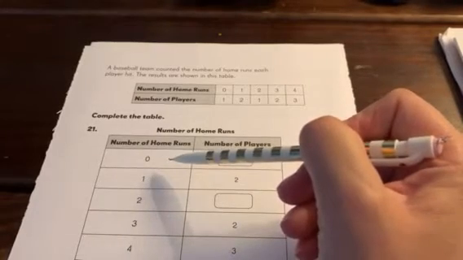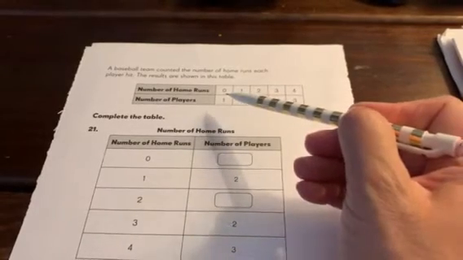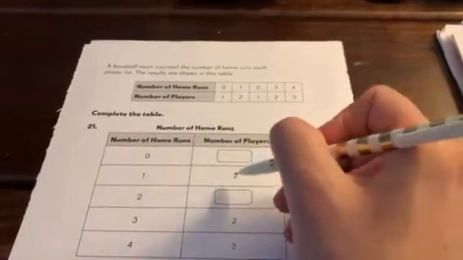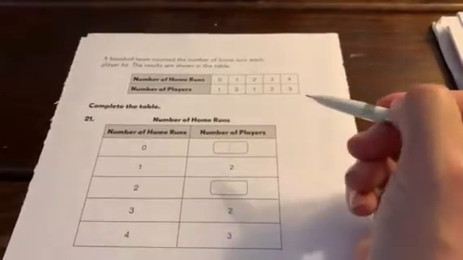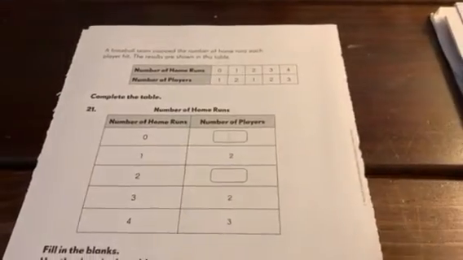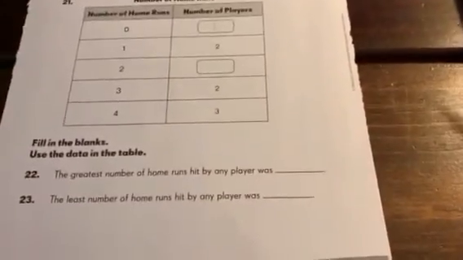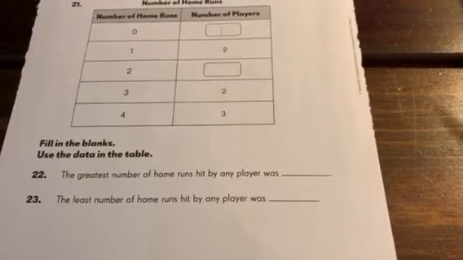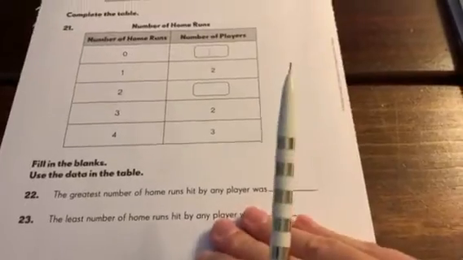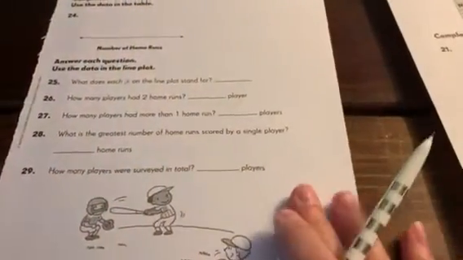So you would look and see number of home runs, 0. How many players had 0 home runs? 1. So we would create a 1 there in the table. And that's how you would complete the rest of the table. Then down below, it's going to ask you for the greatest number of home runs hit by any player and the least. Okay, moving on to page 81.